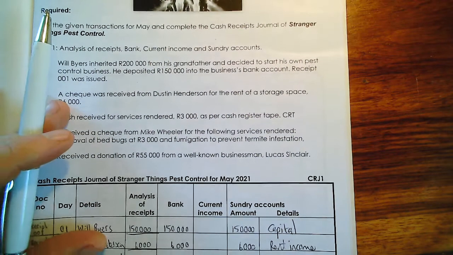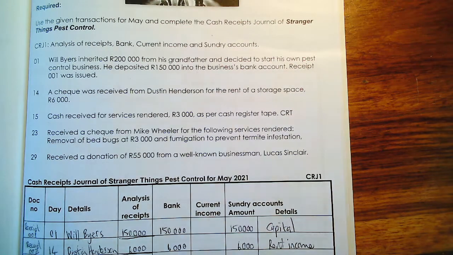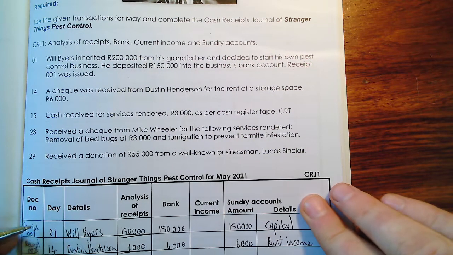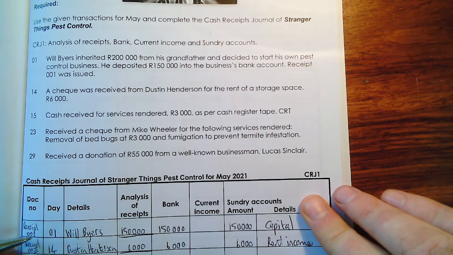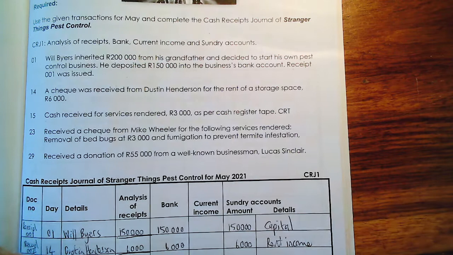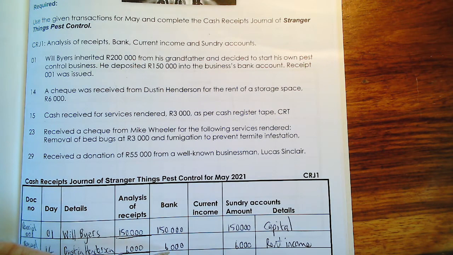So I'm going to look at the answer, and it's receipt again, number 002, following 001, day 14. Mr. Dustin Henderson was the person, 6,000 in analysis of receipts, 6,000 at the end of the day in the bank account. It was not current income, so it must be in the sundry accounts column, and it is rent income. So that was what we put as details in the sundry accounts.